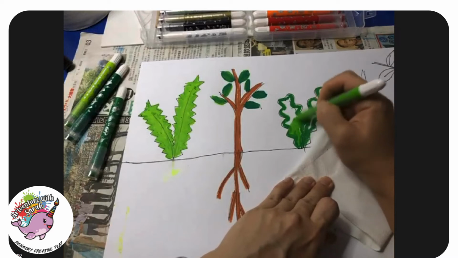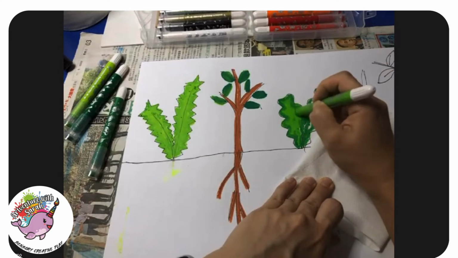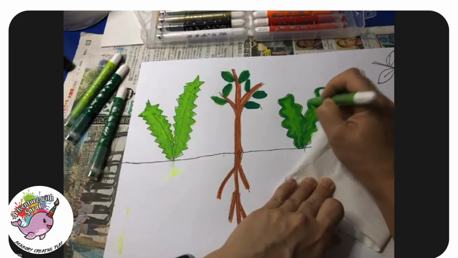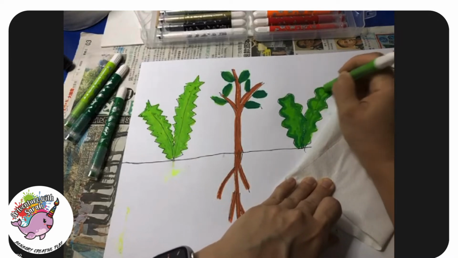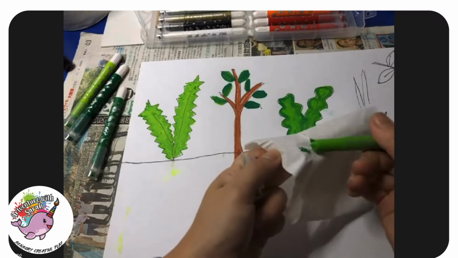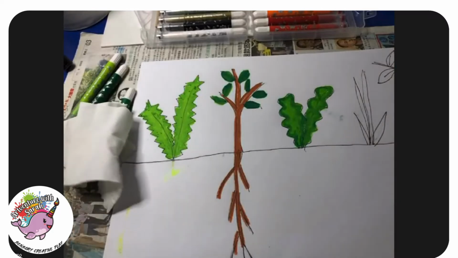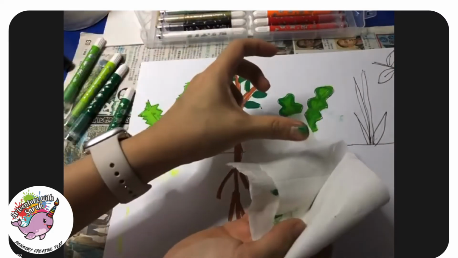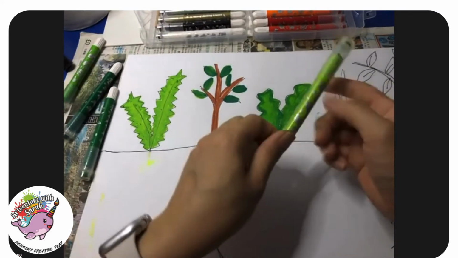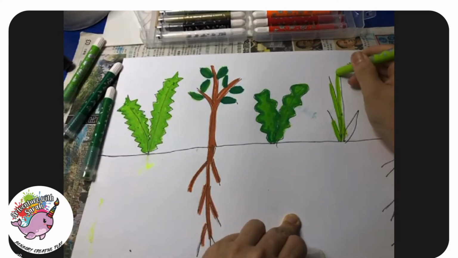Mix a bit of the darker green. Mix it now. It just looks like it has two tones. You can clean your oil pastel and crayon on tissue like that. Okay. Next thing is my onion. My onion leaves. Oh, I see my finger dirty. I erased the rubbish. So for my onion leaves, I'm going to use light green. This one.